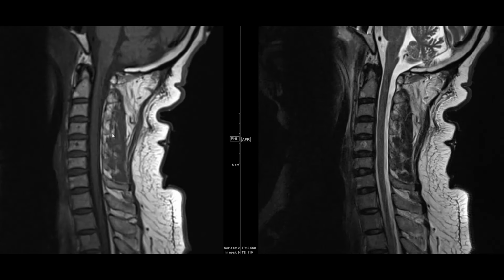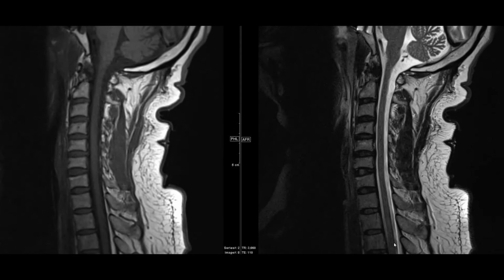So this is a T1 weighted image on the left here, and we have a T2 weighted image on the right. Again, you can see all of those structures are lined up here. There's no step-off from one vertebral body to the next, and you want those to all be lined up like that. Now it's typical for the cervical spine to have a little bit of lordotic curvature, so a little bit of a curvature like this, which you can see in this patient.